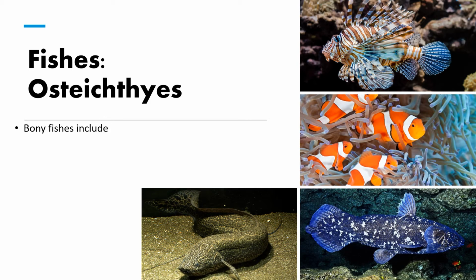The next group, the osteichthyes, the bony fish, includes two different categories of bony fish. We have the ray fin fishes, and when you think of a fish, this is what most people are thinking of. These are things like tuna, trout, clownfish. They have different fins with structures that radiate out and provide a surface for them to use for swimming.